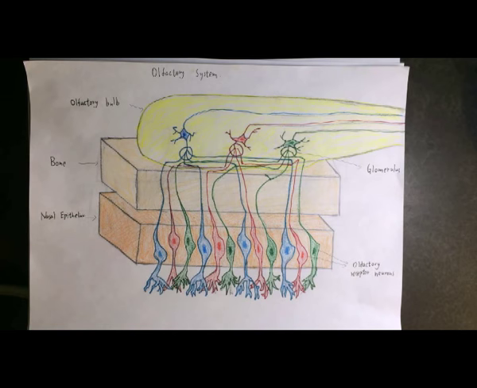Olfaction occurs when odorant molecules bind to specific sites on the olfactory receptors. These activated olfactory receptors are the initial players in a signal transduction cascade which ultimately produces a nerve impulse that is transmitted into the brain.